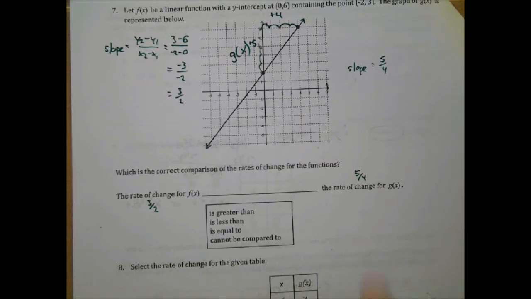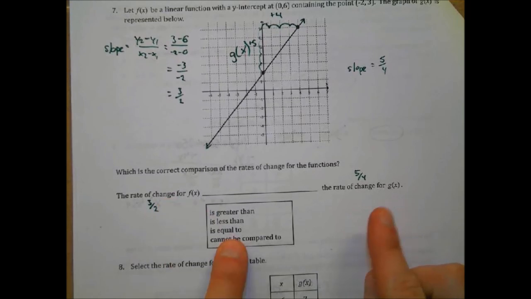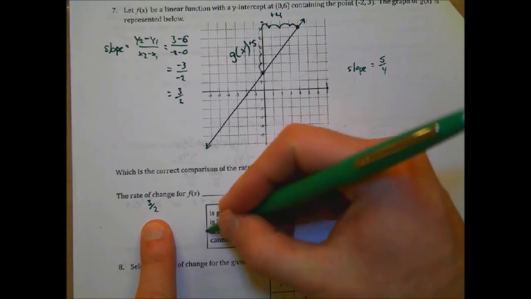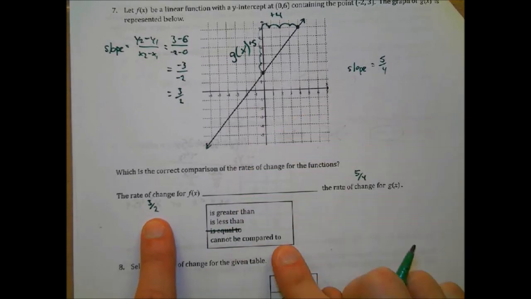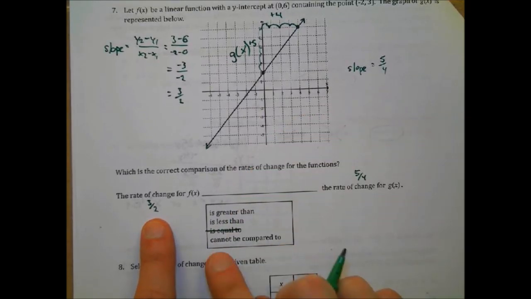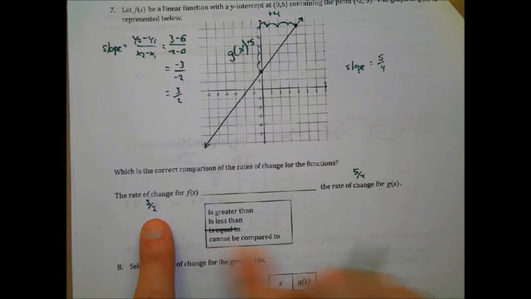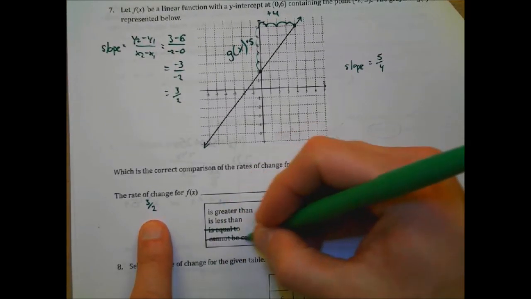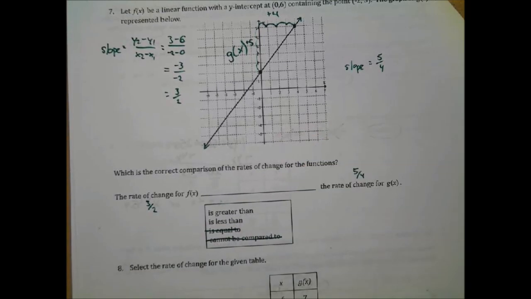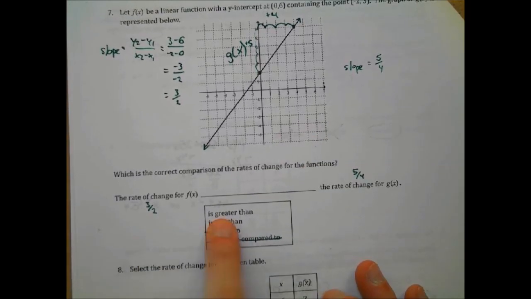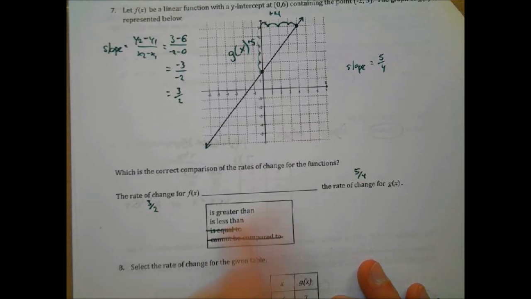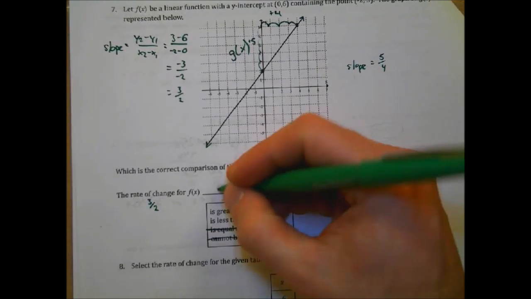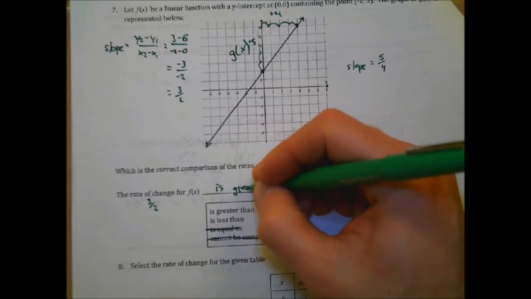is the rate of change for f equal to the rate of change for g? No. Can they be compared, or can they not be compared? We can compare them, right? We know them, so we definitely don't want to say that one. So it's either greater than or less than. Is 3 halves greater than 5/4, or is 3 halves less than 5/4? 3 halves is greater than 5/4. It is greater than. Okay?